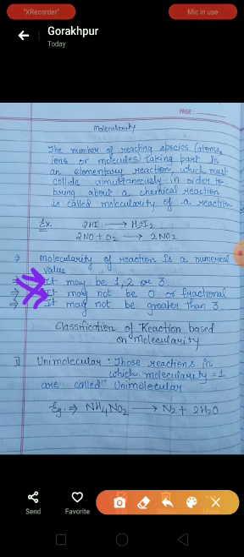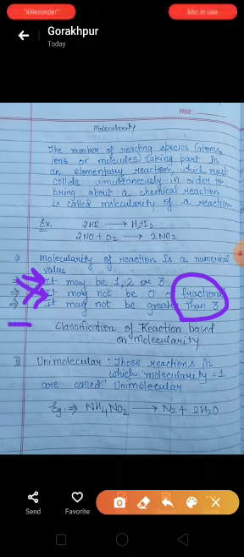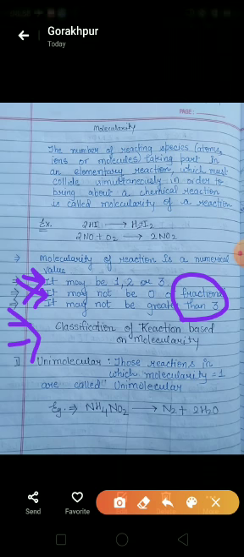Now let's talk about the very last point, that is it may not be greater than 3. You have to pay attention here. We will discuss this in a few minutes, but let's understand the classification of reactions based on molecularity.